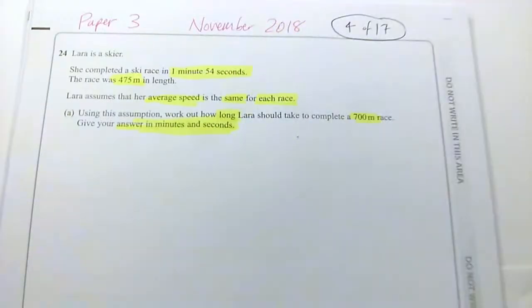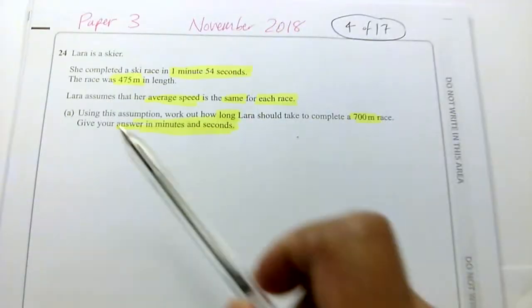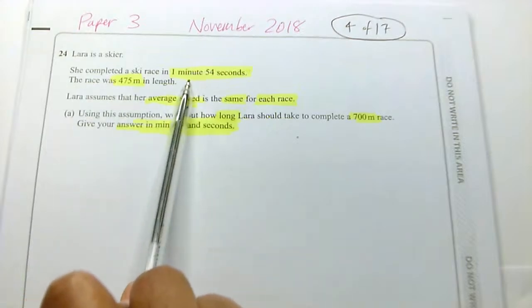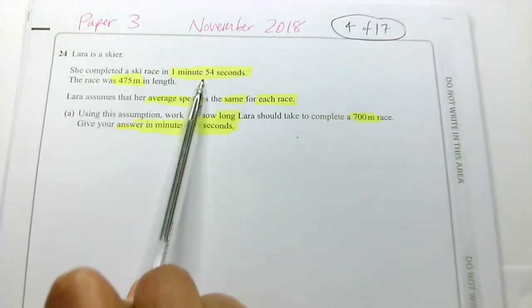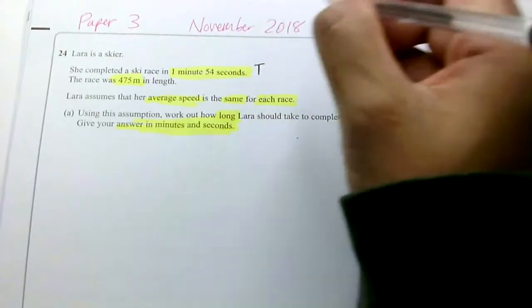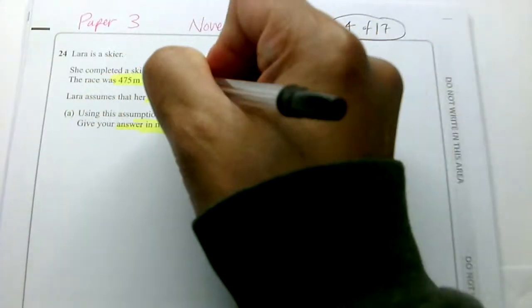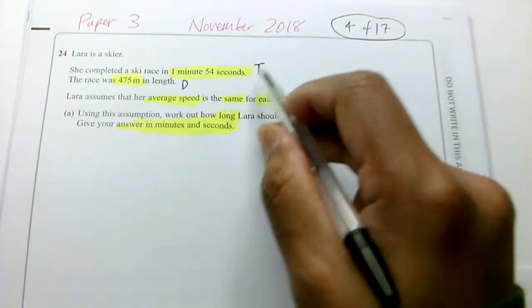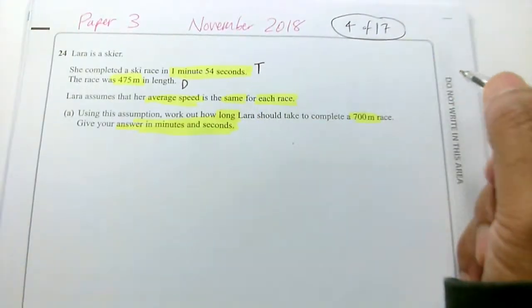So first of all, let's understand what's going on in this. Lara is a skier. She is doing a race, and in the race, it's 1 minute 54 seconds. So that's my time. And the race is 475 meters in length. So that's my distance. So from here, I can work out the speed.